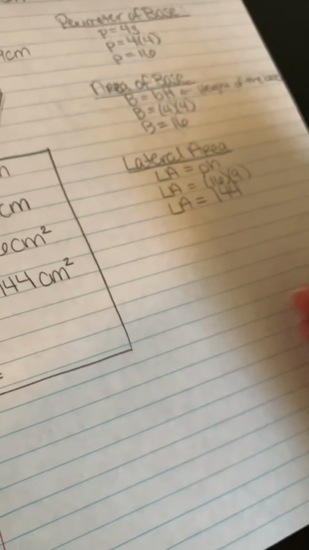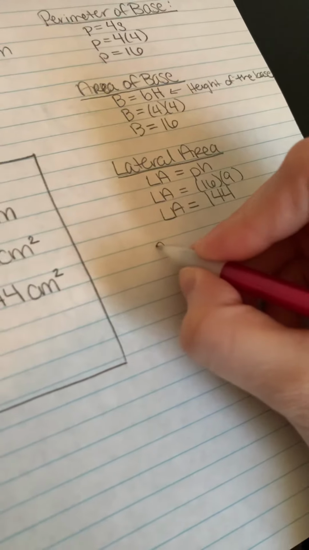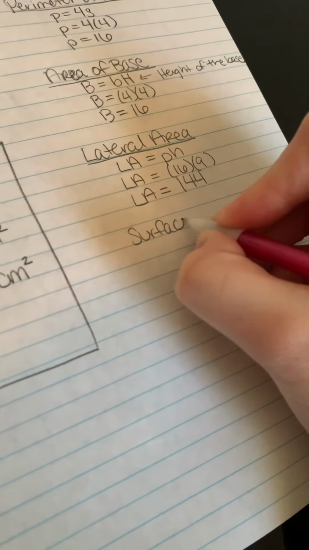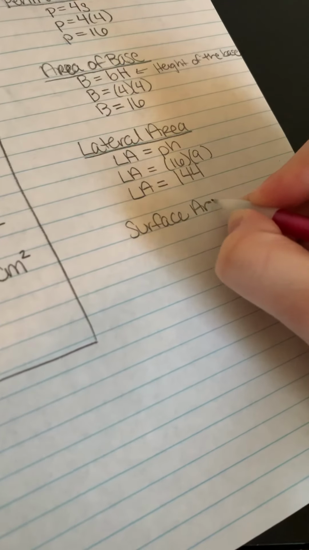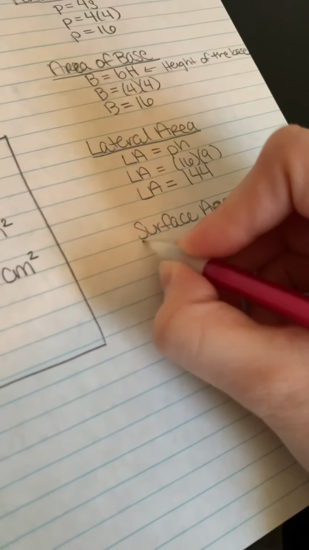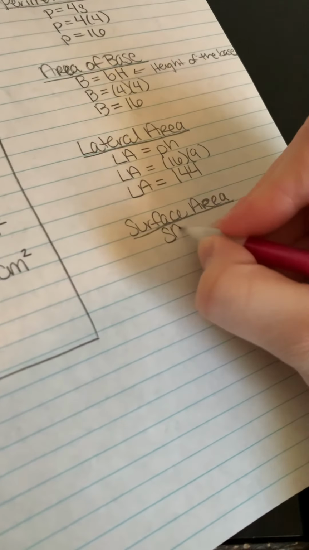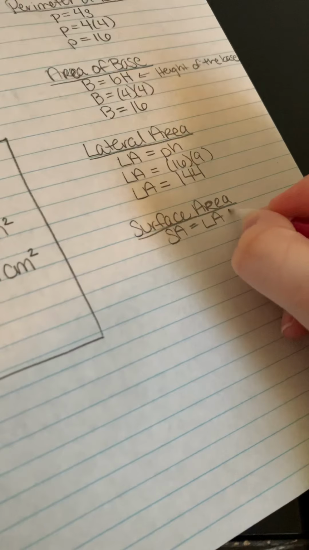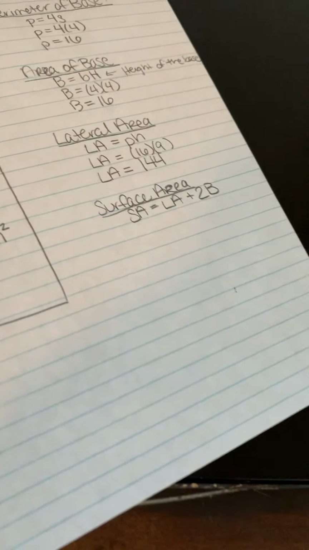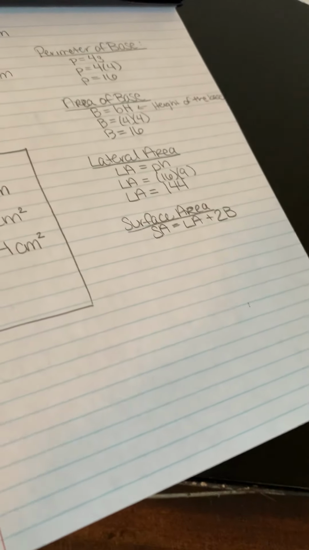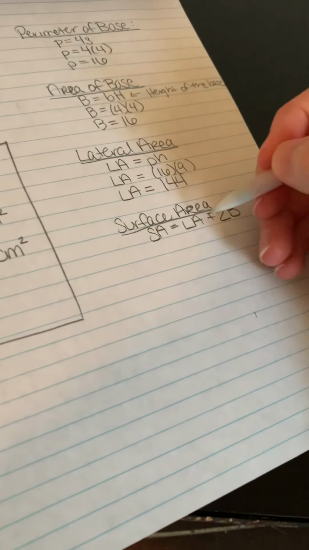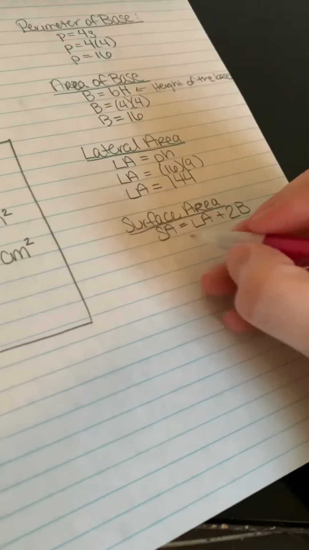Now, move on to surface area. Okay, surface area is lateral area plus 2 times the base area. And so we already know the lateral area and we already know the area of the base.